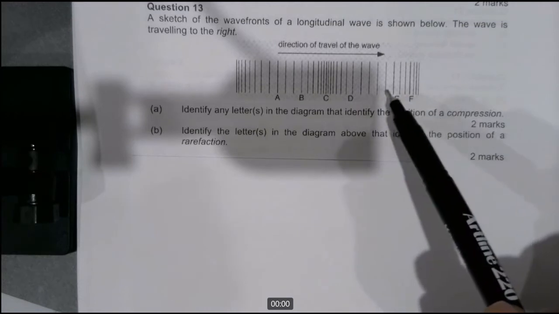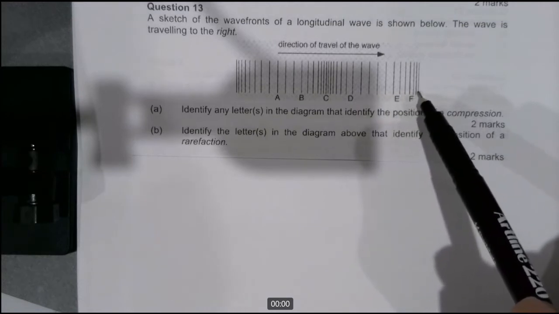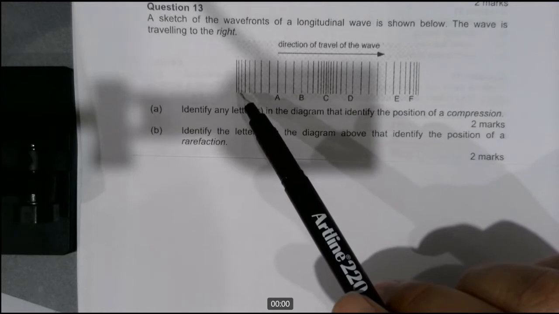Okay, as you get to this point F, you can see that we're almost beginning a compression, but we're not entirely there yet. We've just begun the first part of the compression. It's almost like we've gotten to just about to get to the peak of a crest in a transverse wave, but we haven't completely done that peak, so we can't count that as a compression. The same thing is happening in A.